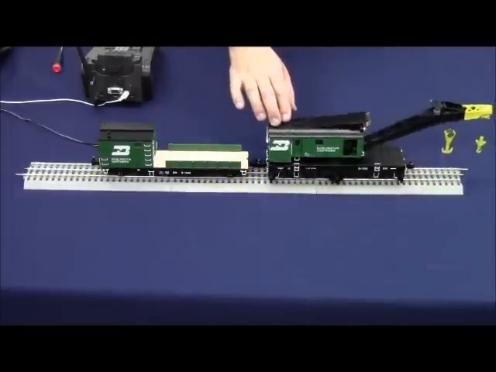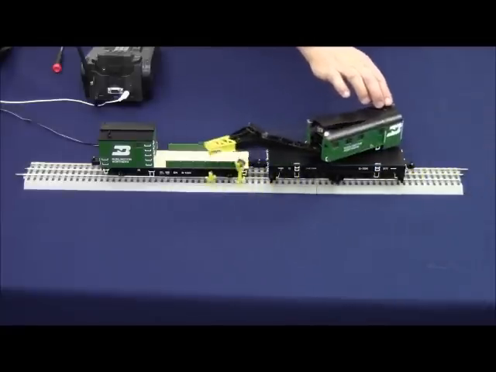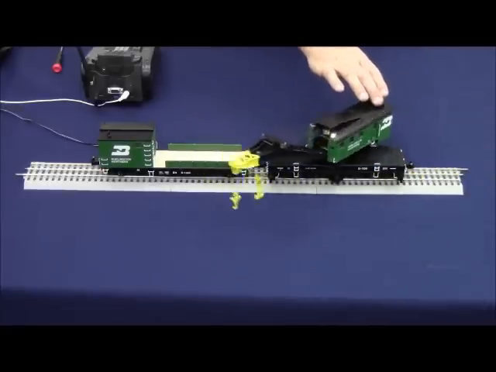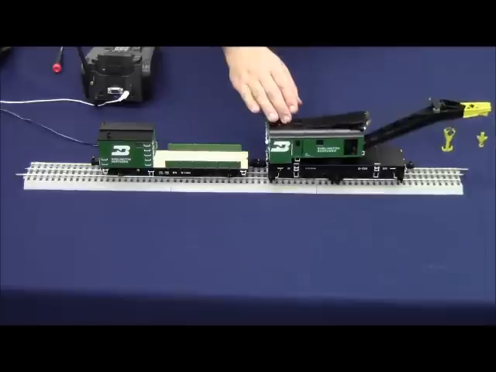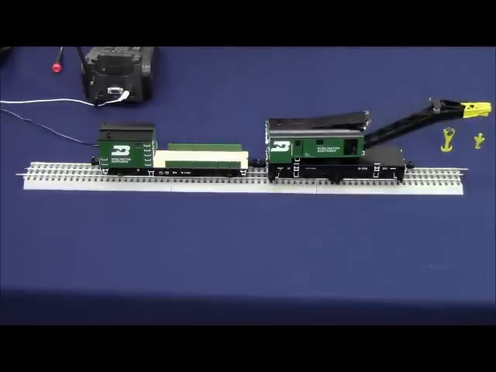This is required when you package your crane, put it back in the box. You want to make sure that you don't spin it when that gear is engaged with the drive motor. Otherwise, you're liable to strip the gears and cause permanent damage to the crane.